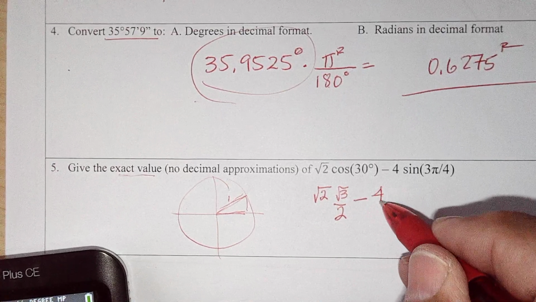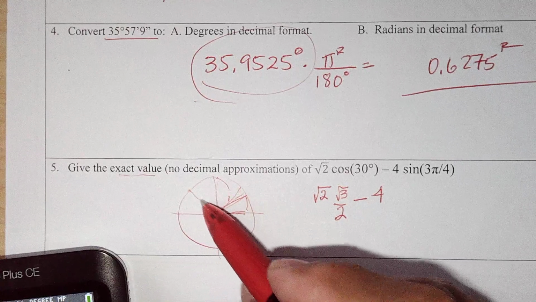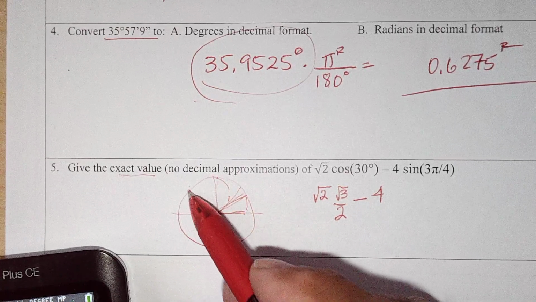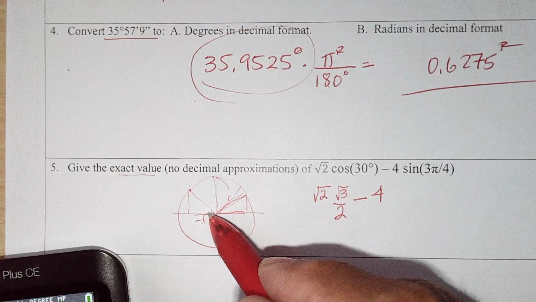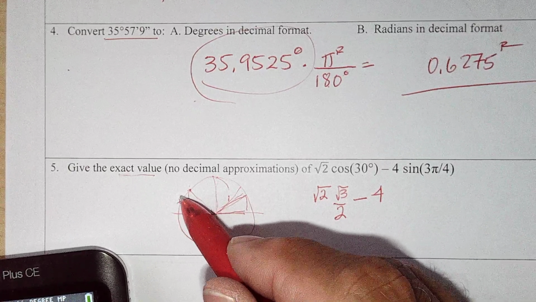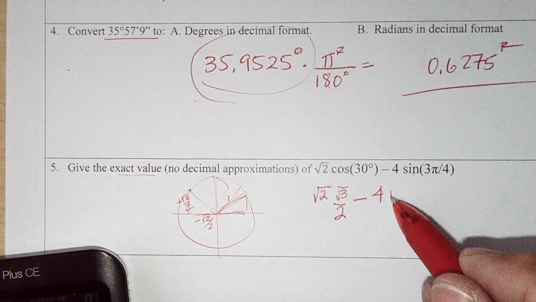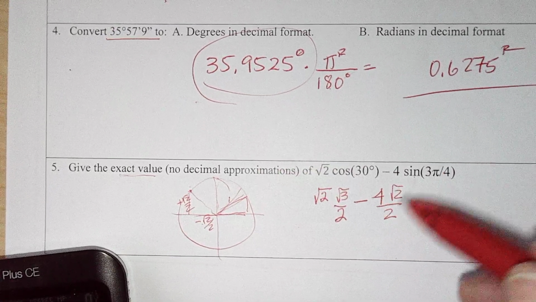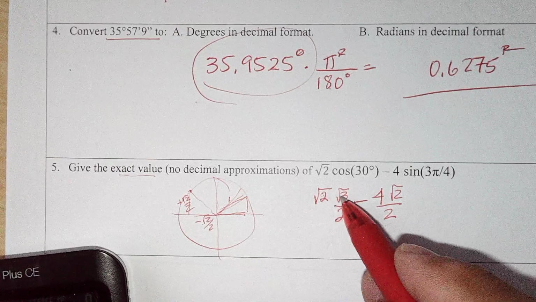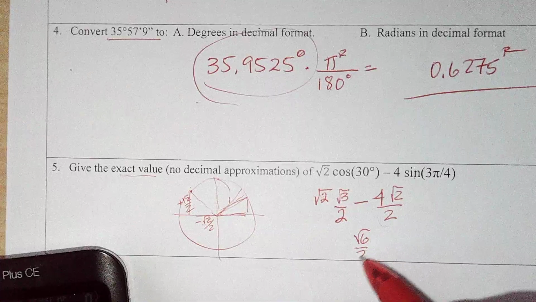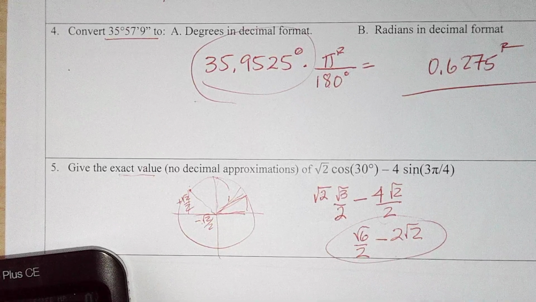Minus 4. Now the sine of 3 pi over 4, 1/4, 2/4, 3/4 of the way around to pi. So that would be here where they're both the same length, except this one's minus. Minus square root of 2 over 2, and this is plus square root of 2 over 2. And we're doing the sine, which is the y coordinate, so it's times square root of 2 over 2. This reduces. This doesn't cancel because that's inside, that's outside, but we can multiply that. So we get square root of 6 over 2 minus 2 goes into 4 and leaves 2 square roots of 2. That's what I kind of expected most people to do.